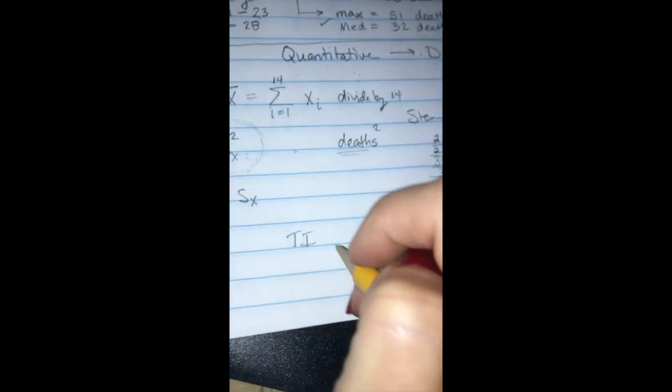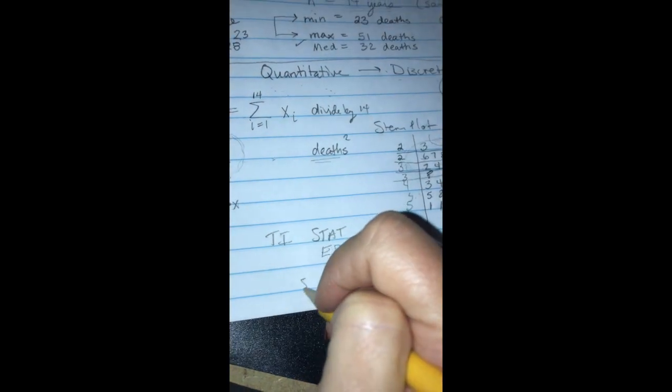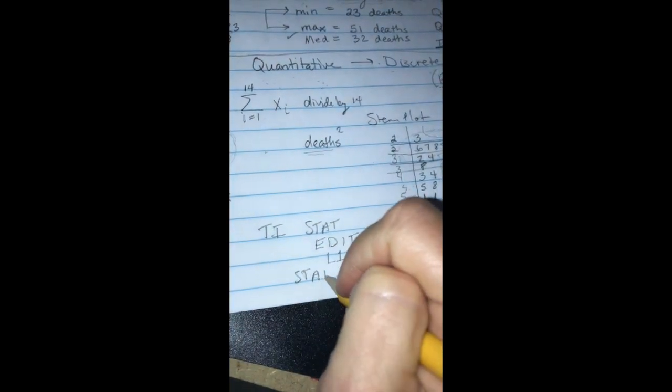I'm going to use stat, and I'm going to use the edit mode. And I'm going to enter in all 14 values into list 1. Then I'm going to go back in the stat button. I'm going to use the arrow key and highlight the calculate menu.